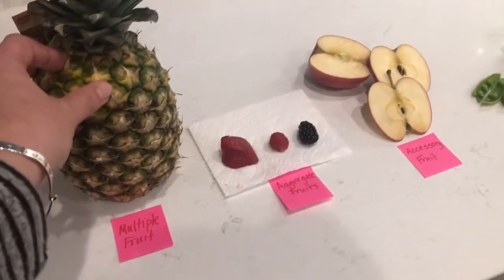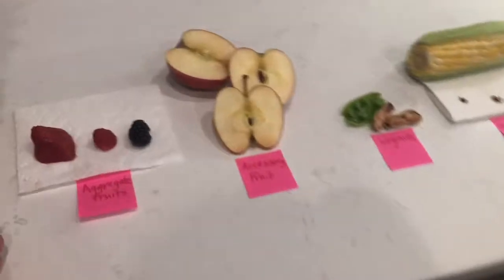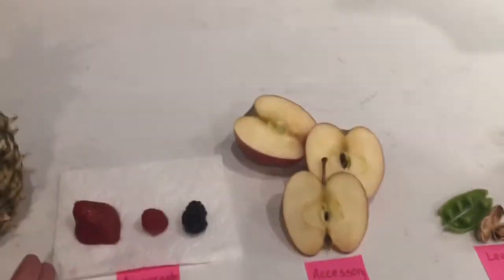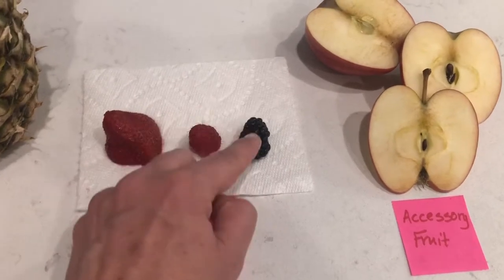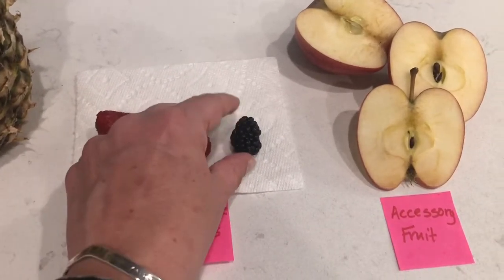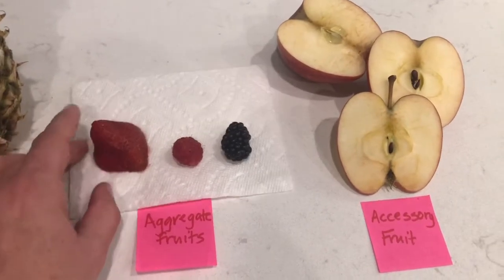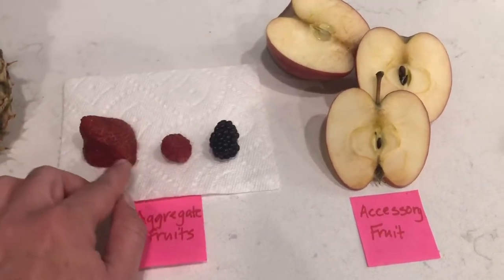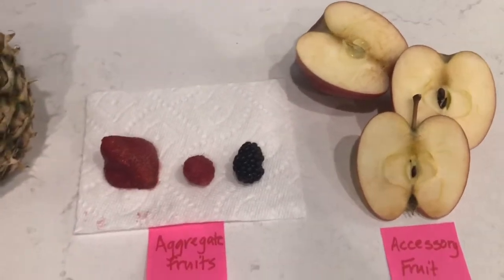Then we said, okay, all the rest have one flower, but does that one flower have one or multiple ovaries? And our aggregate fruits are fruits that have multiple ovaries. So single flower, but many ovaries within that flower. So you get the strawberry, raspberry, and blackberry, but remember, berry is a misnomer.